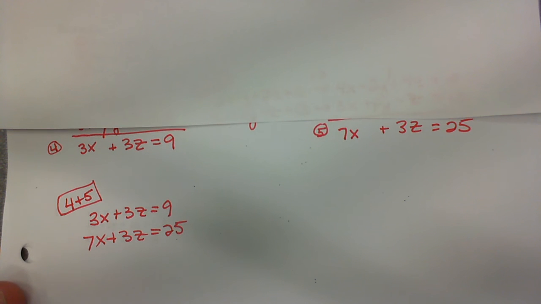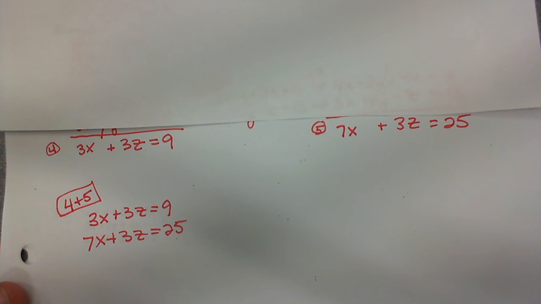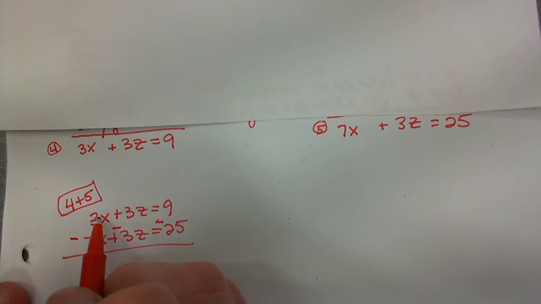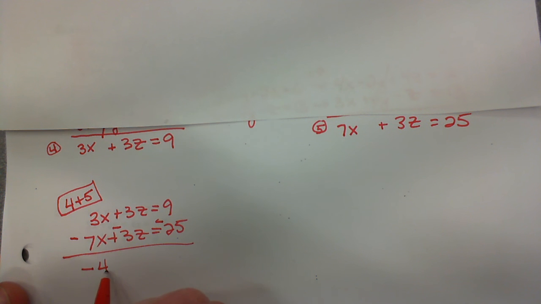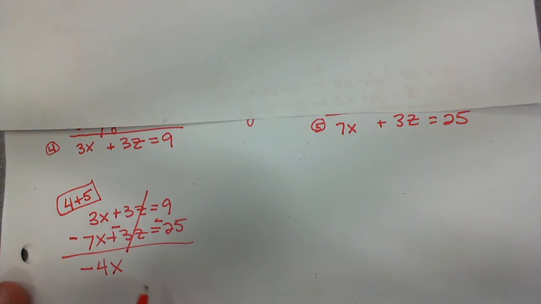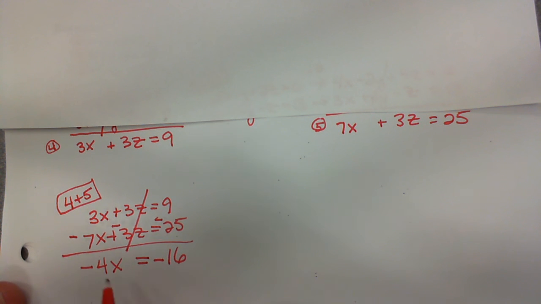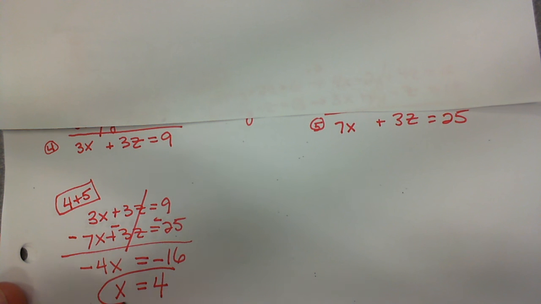Okay. And now I want to do elimination again. Well, I can eliminate x or z. Obviously z looks like a great choice. Since the signs are opposite, I'm going to go ahead and multiply this through by -1, which is just going to change all these signs. So this is going to be a -7x, this is going to be a -3z, and this is going to be a -25. Now when I combine these together, 3x and -7x is -4x. The z's cancel, and then this equals -16. So now we're almost done. So x now has to equal, divide by -4, x equals 4. So now I know what x is. It's one of the variables I was looking for.